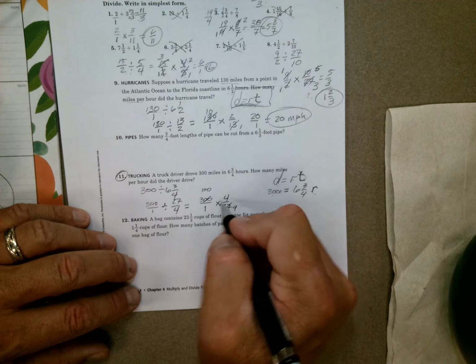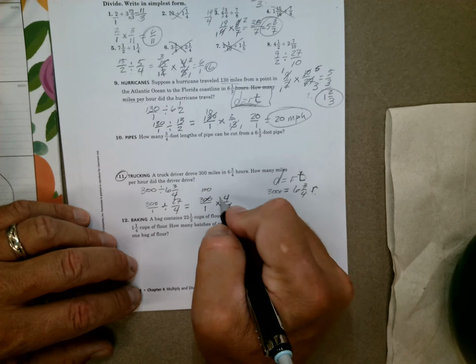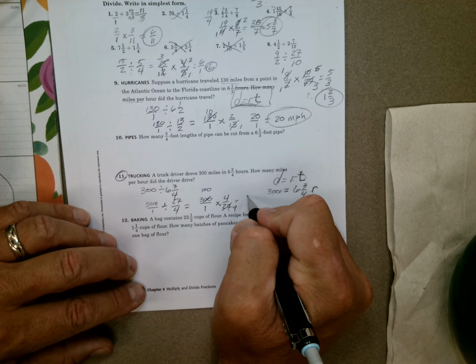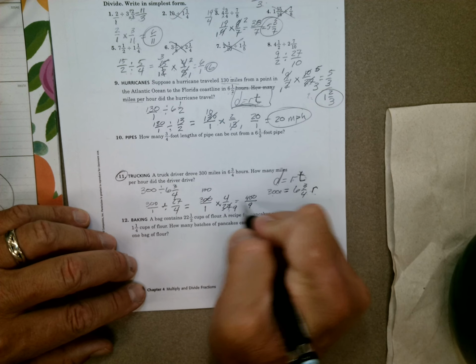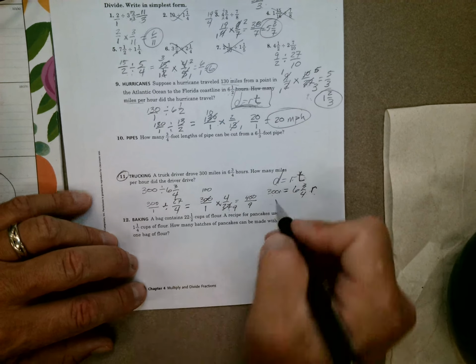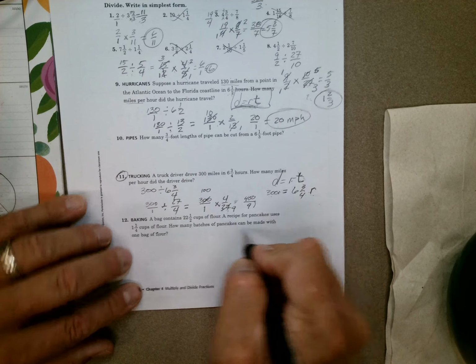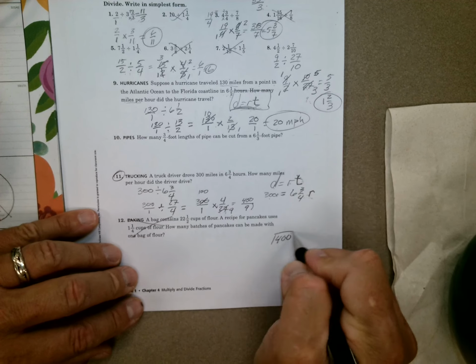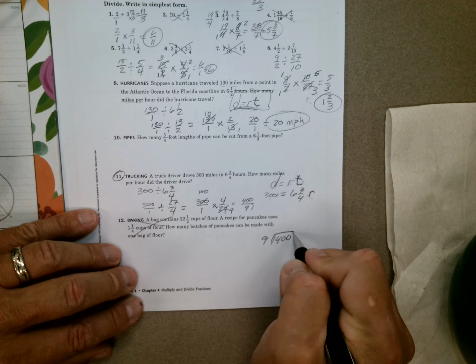Now we have some more manageable numbers here, right? So we have 9. Nothing else will reduce. So I have 400 over 9. I just multiplied that through. This is a bigger one, so I'm going to come down here. We're not going to do 12. So I'm going to go ahead and show my work down here and divide this out.